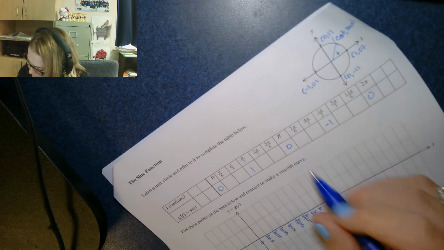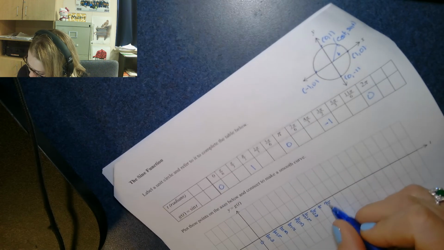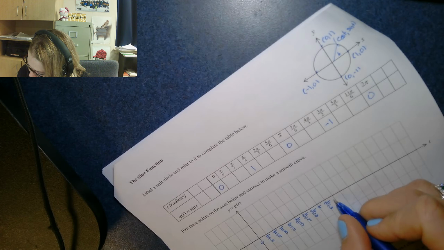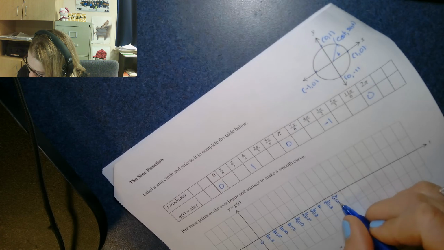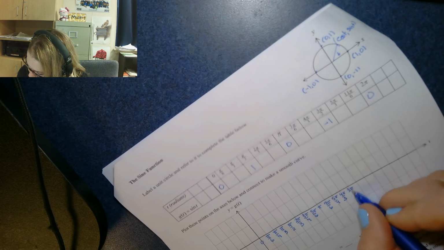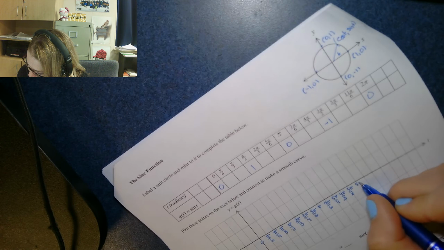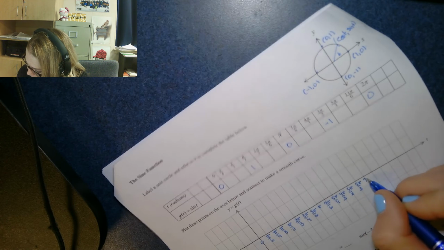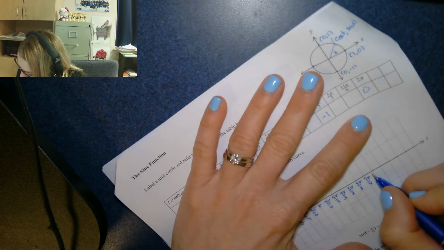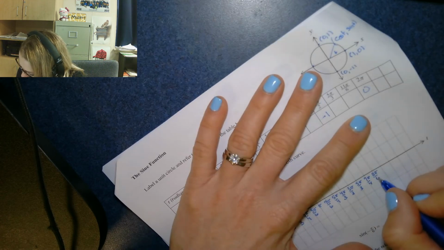Okay, and so I'm right here, 7 pi over 6, 5 pi over 4, 4 pi over 3, 3 pi over 2, 5 pi over 3, 7 pi over 4, and last one, 11 pi over 6 to 2 pi.